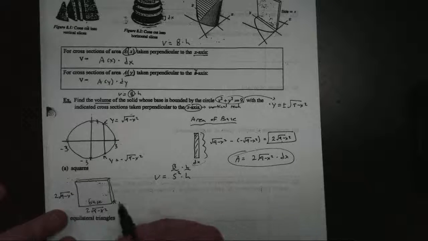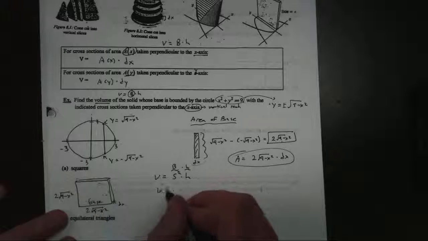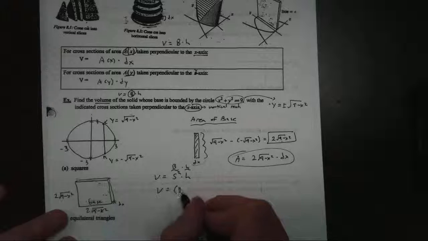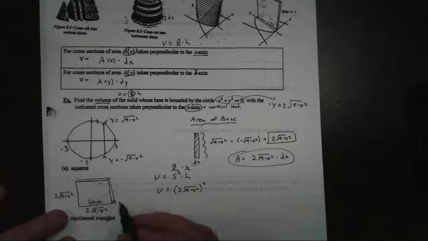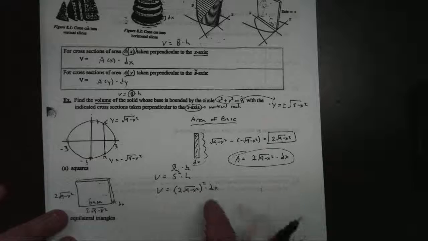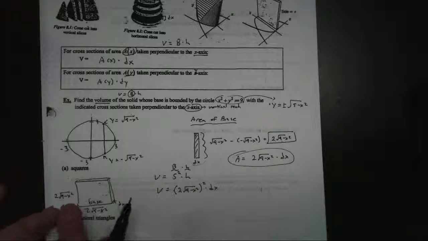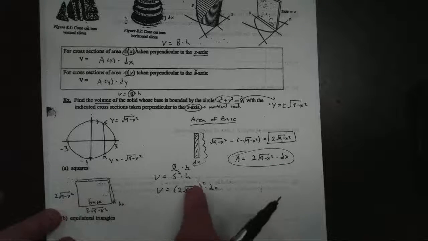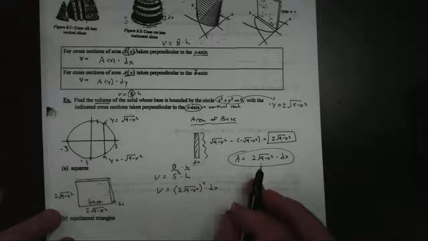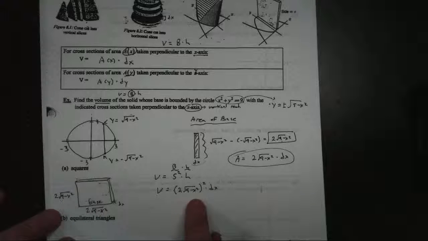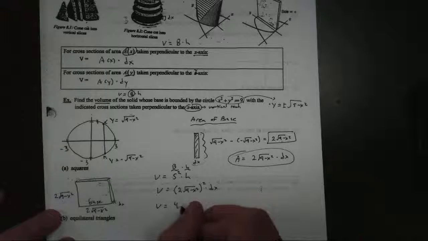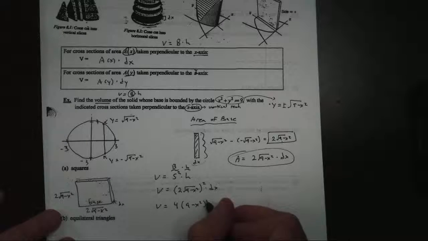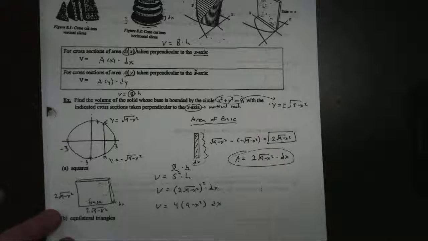It's just my side squared, 2 times the square root of 9 minus x squared, and the height here is dx. Really that's the area of my base, but we can write them in any order. Now that's the volume of one square. I will simplify it a little bit, and we get 4 times 9 minus x squared times dx.